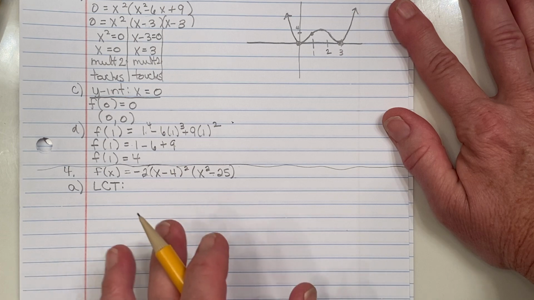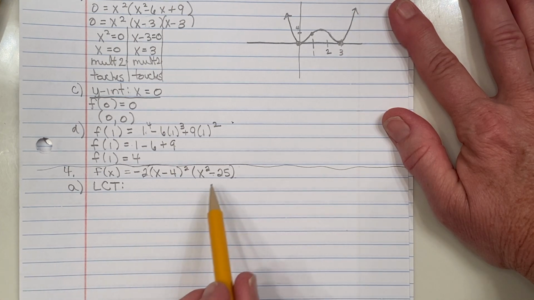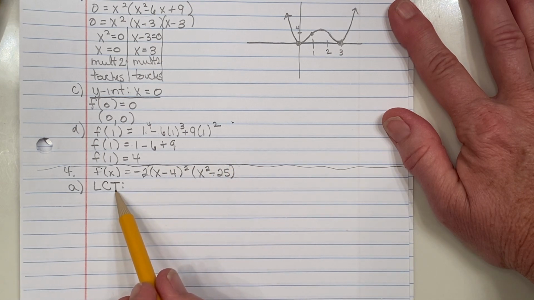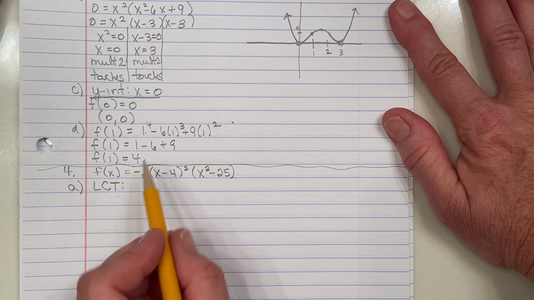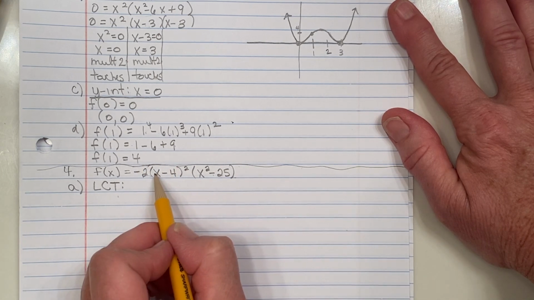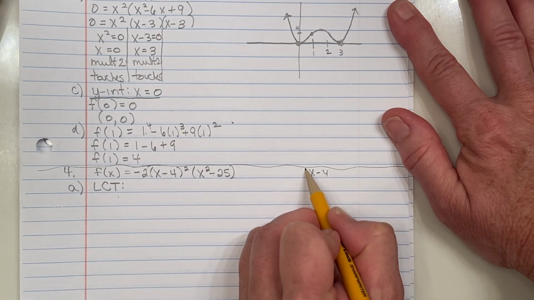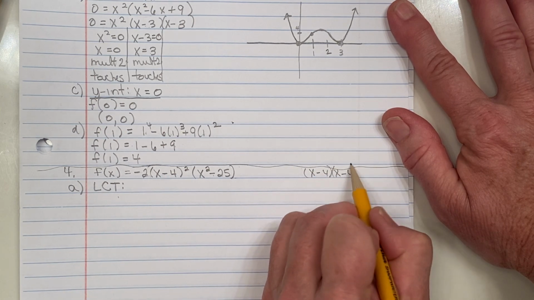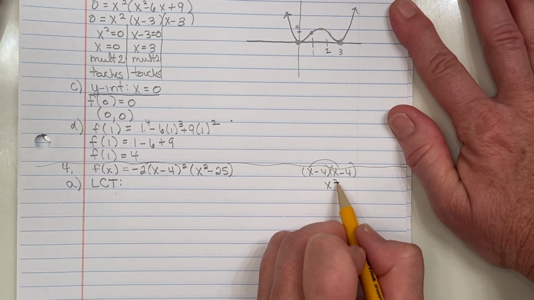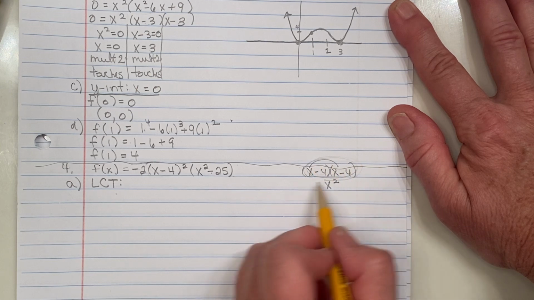But remember, all I want is the term with the highest exponent. So we can inspect this and predict what we think the lead coefficient or the lead term would be without foiling this. Well, if I were to multiply 2 of these out side by side, I'm going to get x squared to be the highest exponent. So that's all I want to extract from this multiplication.